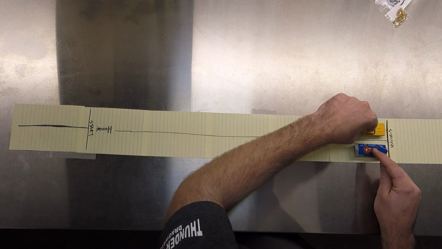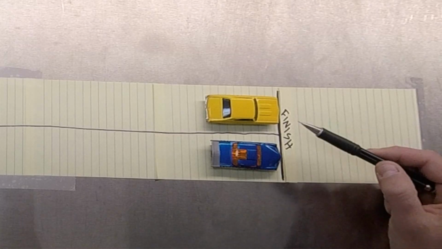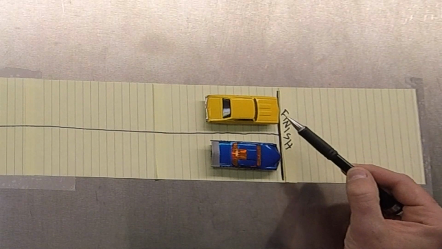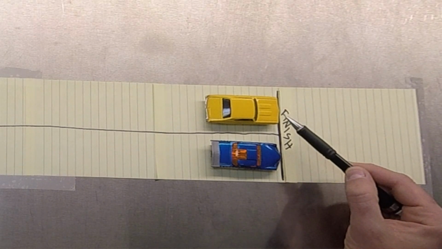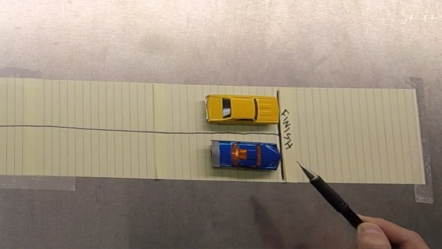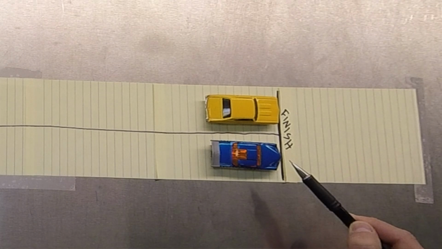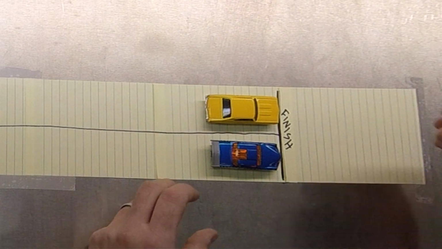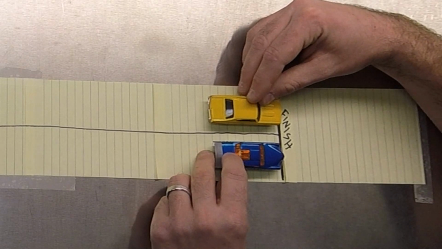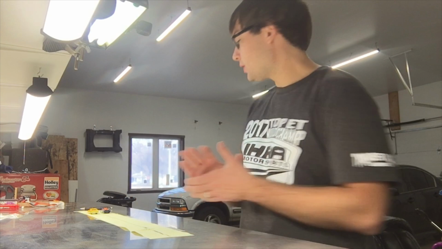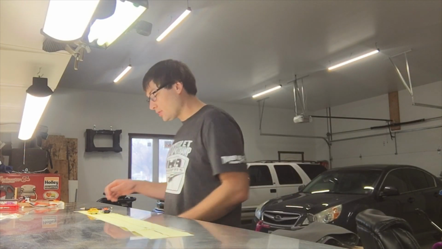Now, when they get to the finish line, if this guy runs exactly that 10.00 second pass that he predicted and put on his dial-in, and this guy runs exactly an 8.00 second pass that he put on his dial-in, and they had the exact same reaction time, theoretically, they're going to get to the finish line at exactly the same time. Now, that never happens, but that's just a theoretical situation.